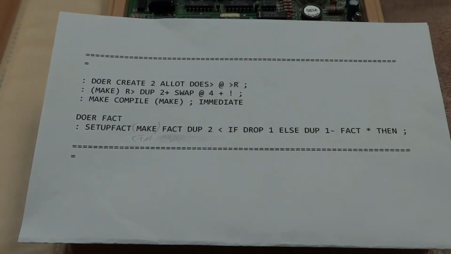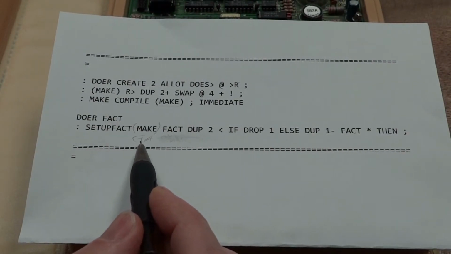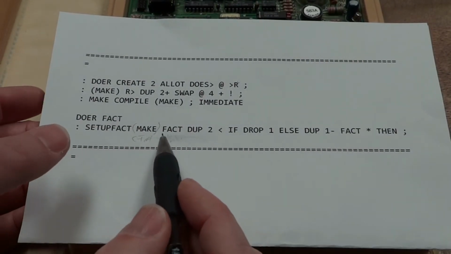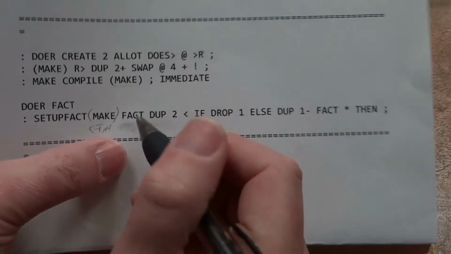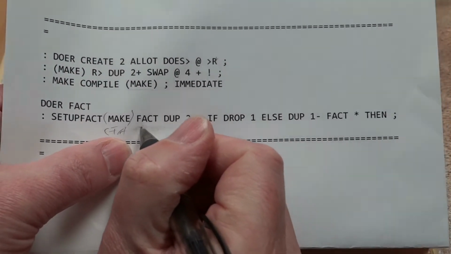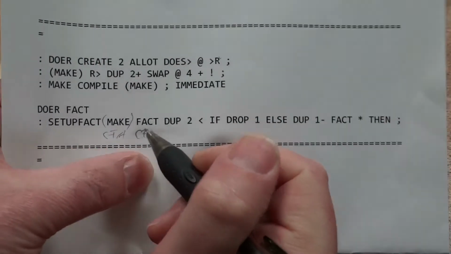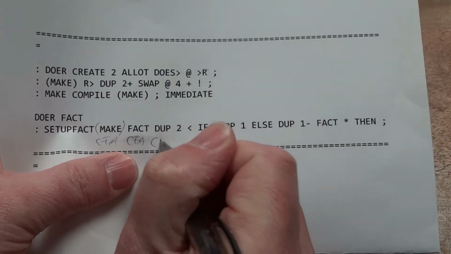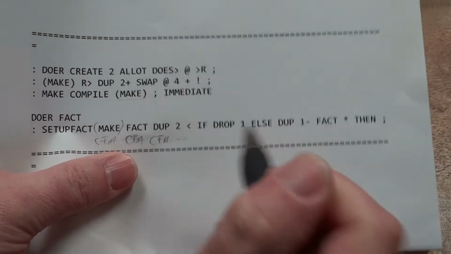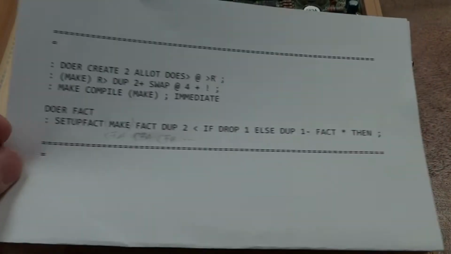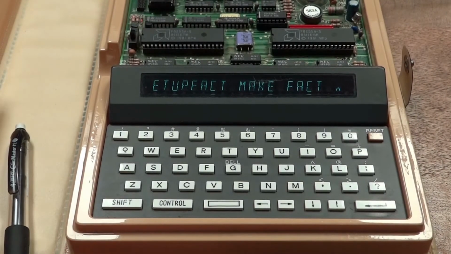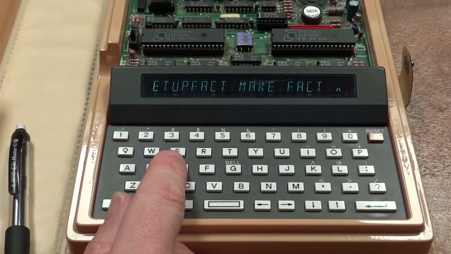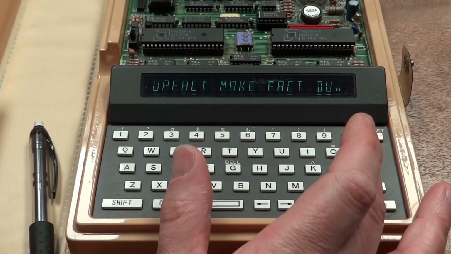And then of course, after putting in the CFA to make in round parentheses, the colon compiler continues compiling the CFAs of the remaining words in the definition, so it puts in the CFA of fact, the CFA of dub, and so on, right? So let's continue typing in the definition. After make fact, we gotta now start the definition, right?